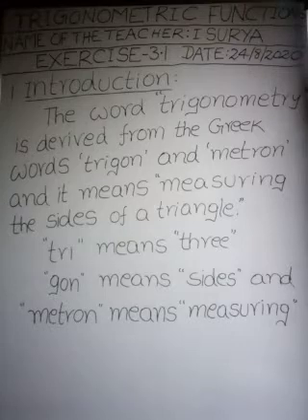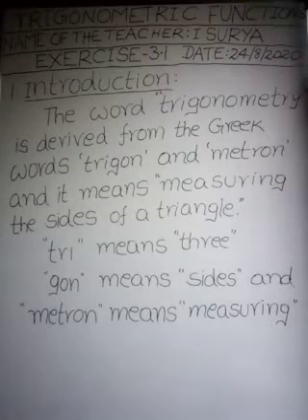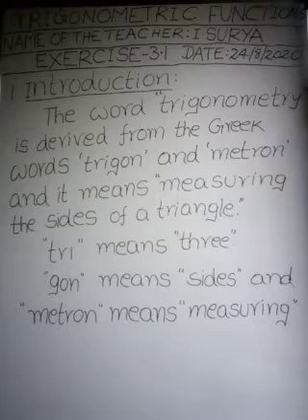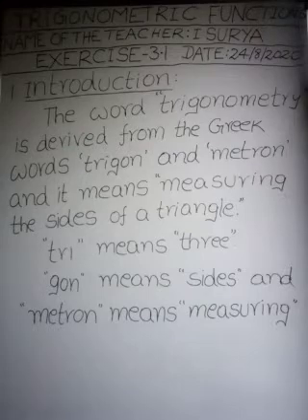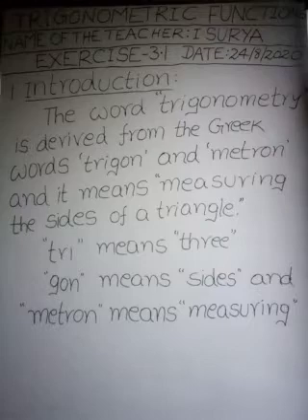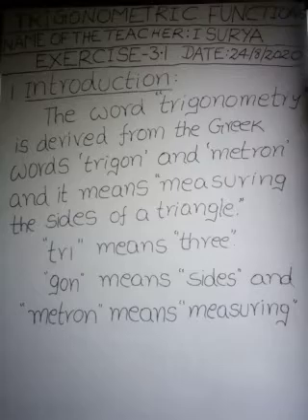In earlier classes, we have studied trigonometric ratios of acute angles as the ratio of sides of a right angled triangle. We have also studied the trigonometric identities and application of trigonometric ratios in solving the problems related to heights and distances. In this chapter, we will generalize the concepts of trigonometric ratios to trigonometric functions and study their properties. Okay, my dear children? Right.